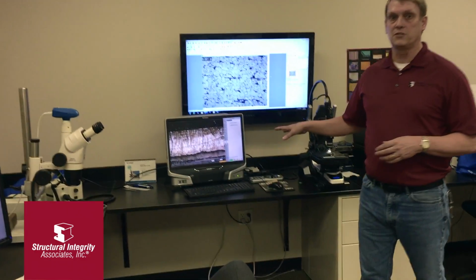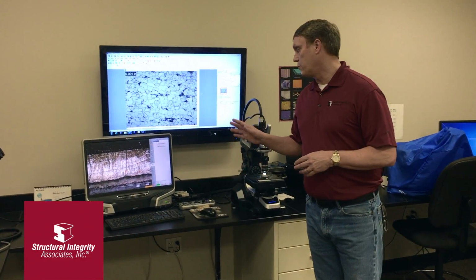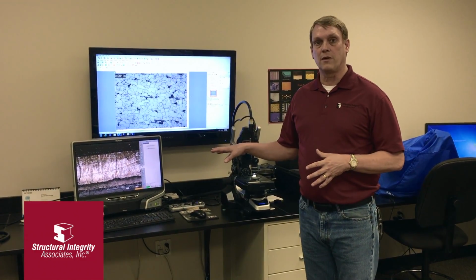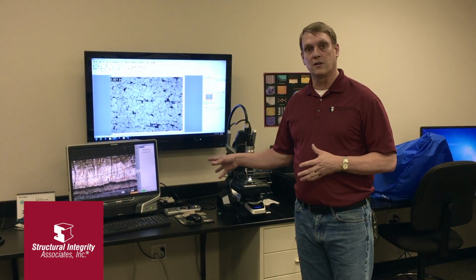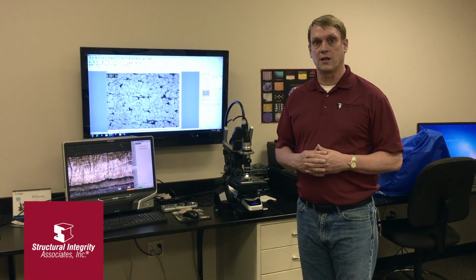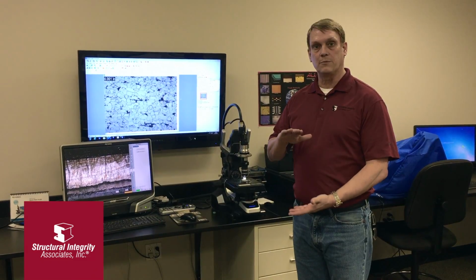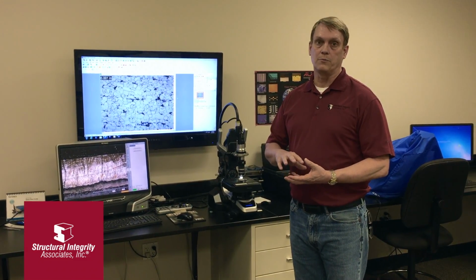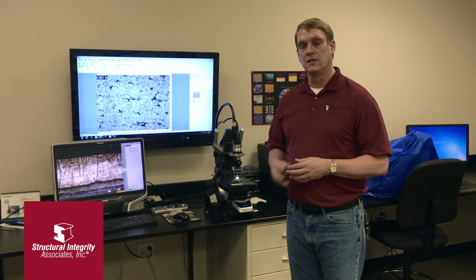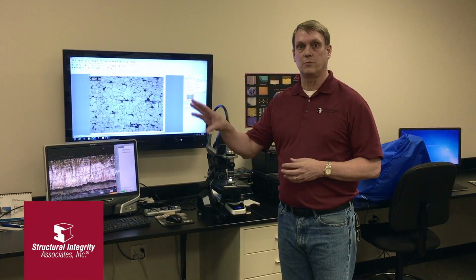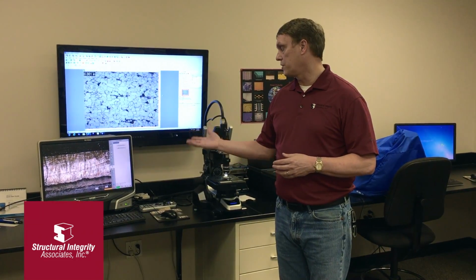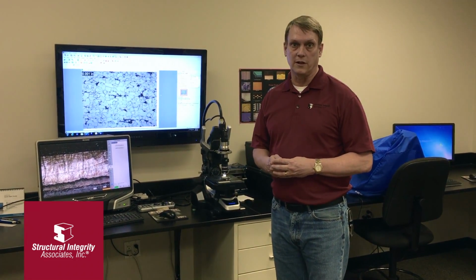We also have a digital Keyence microscope, which is similar to the scanning electron microscope in many ways. It doesn't work in a vacuum chamber, so we can look at larger samples, but it produces a really nice depth of field. It also produces color images up to about 2,000x magnification. This does not do the energy dispersive spectroscopy, which has to be done in a vacuum chamber. But overall, this is a very useful instrument for failure analysis work.